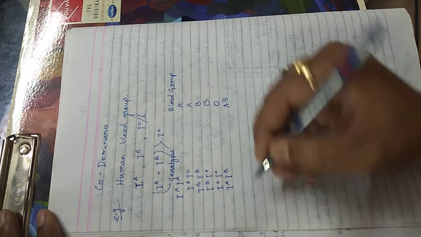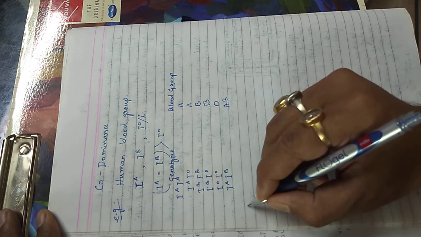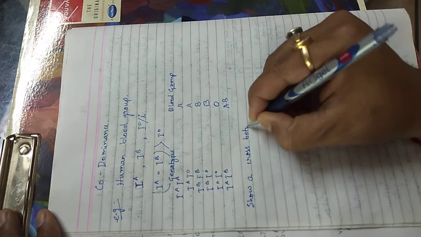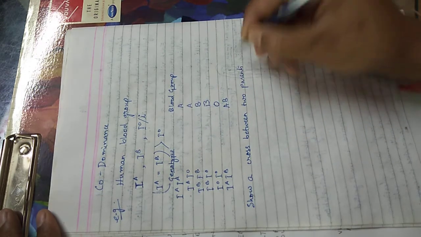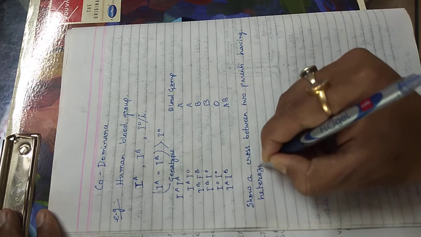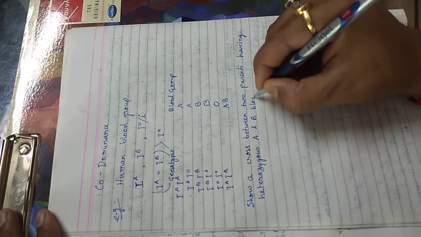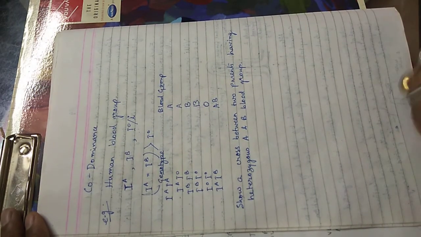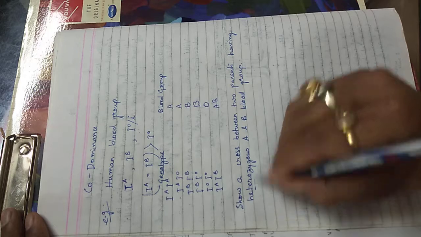Now if we take an example of a cross, suppose we have a question that shows a cross between two parents having heterozygous A and B blood group, or it can also be asked to predict the blood group of the next generation. In that case also we can write it this way. It is mentioned heterozygous.